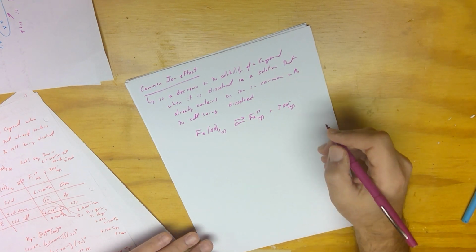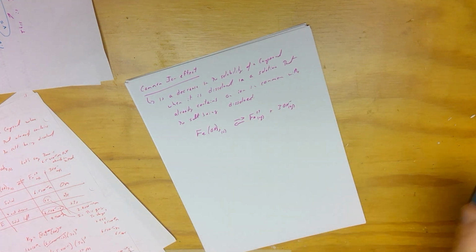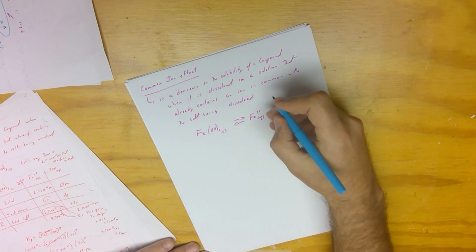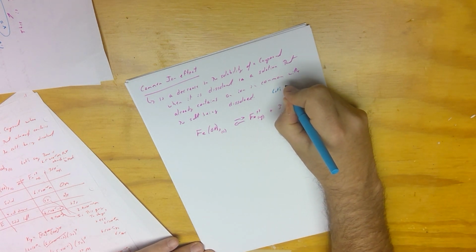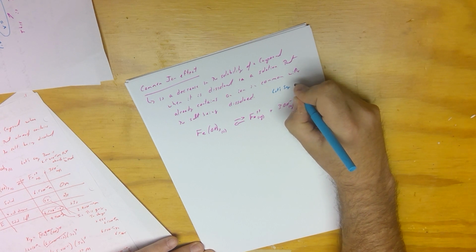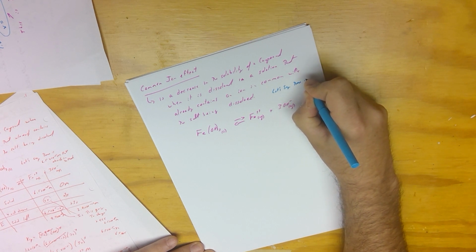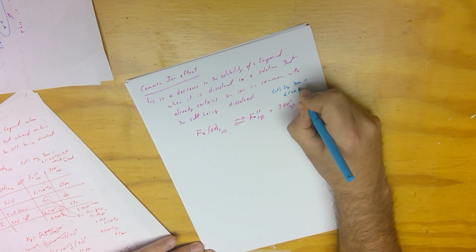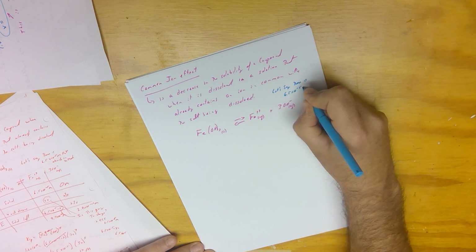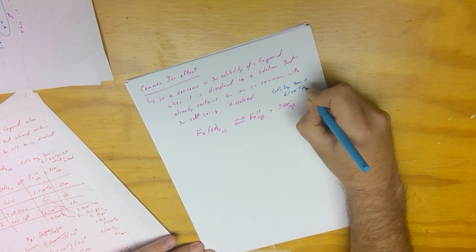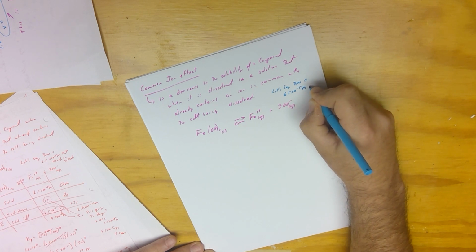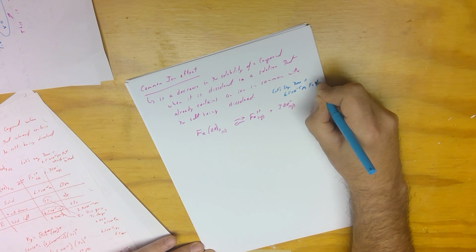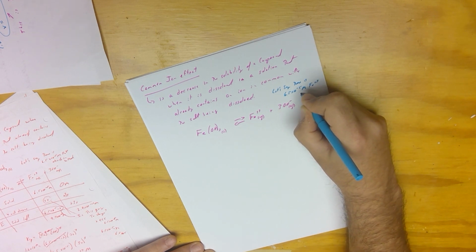So let's say there is a 6.5 times 10 to the minus fifth molar solution of Fe3+ ions in the flask.